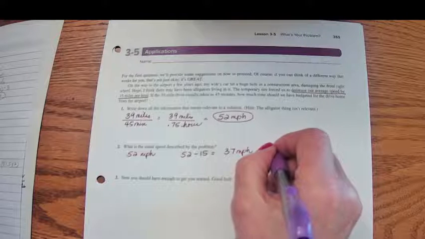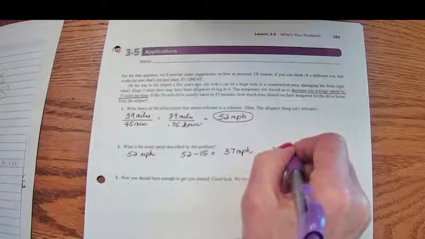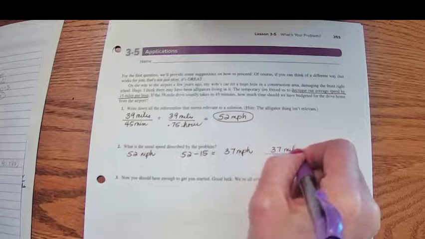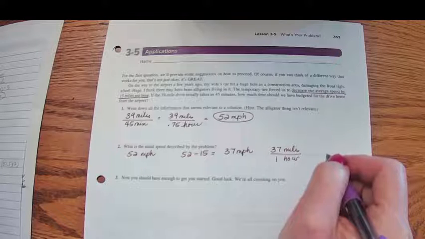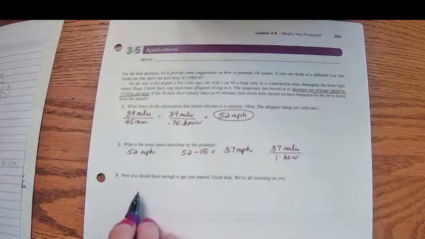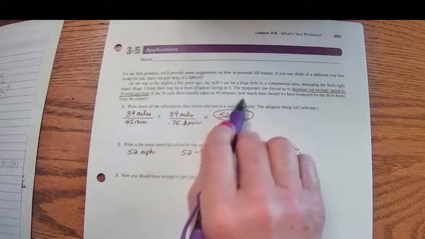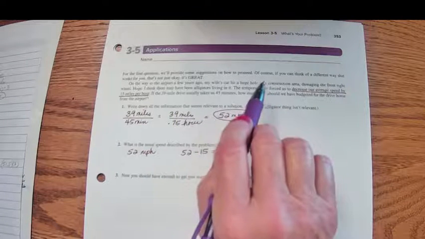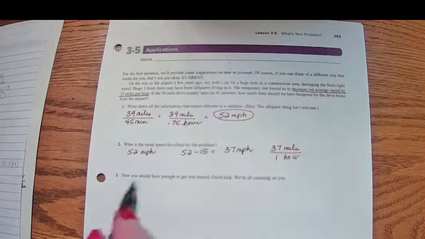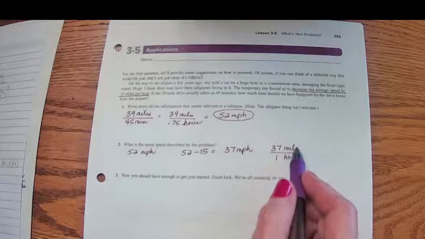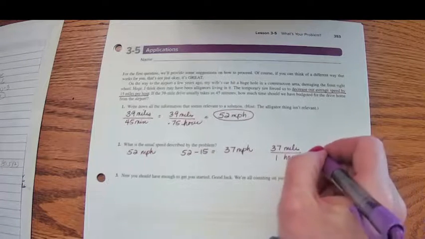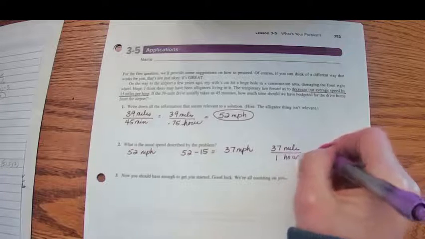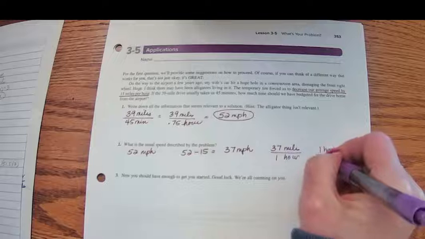So if we have 37 miles in 1 hour, how much time would it take to budget for the ride home? So if we have 37 miles per hour, we can also flip that: in 1 hour, I can travel 37 miles.